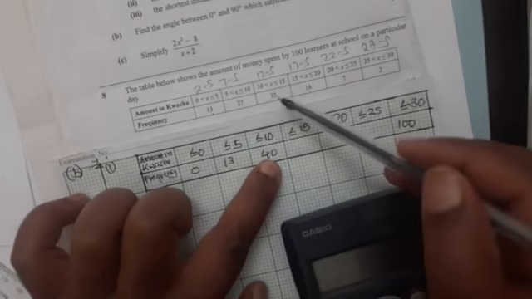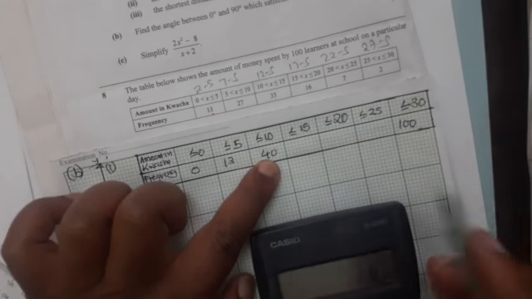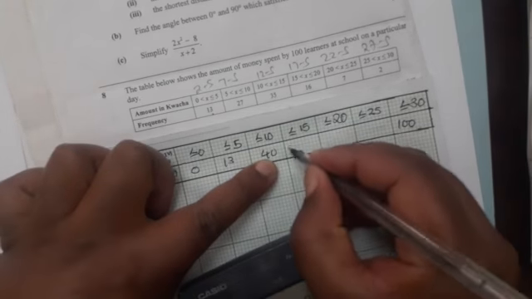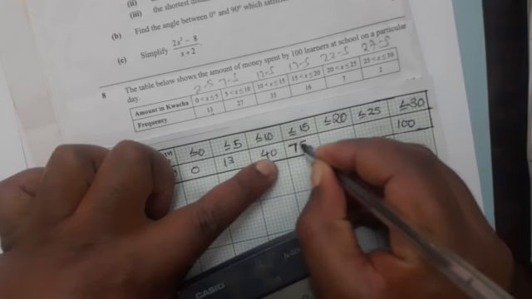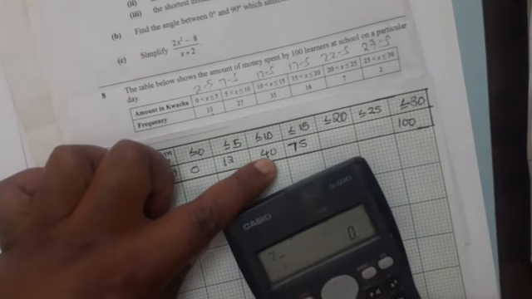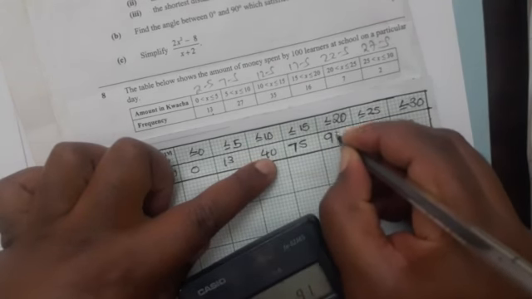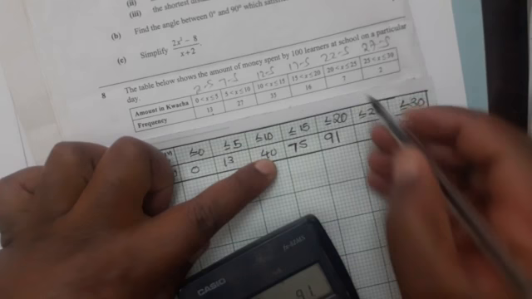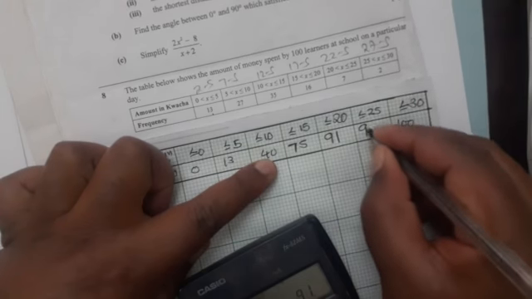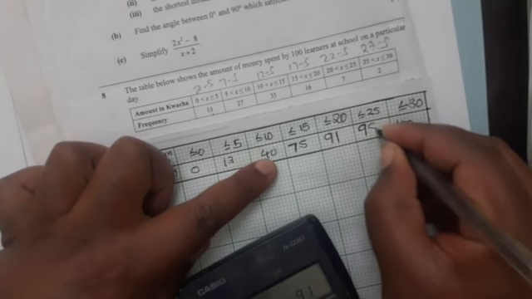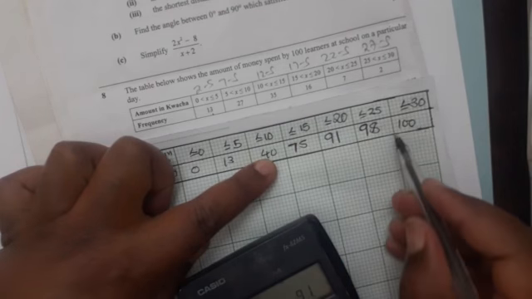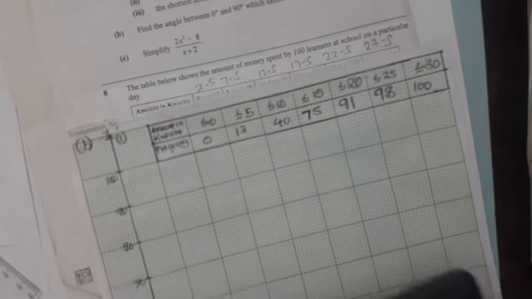You are going to say 35 plus 40. Alright, you have 75 here. Then you say 75 plus 16. You have 91 here. Okay? Then 91 plus 7, you have 98. Okay? Then 98 plus 2, you have got 100. This one has been done.